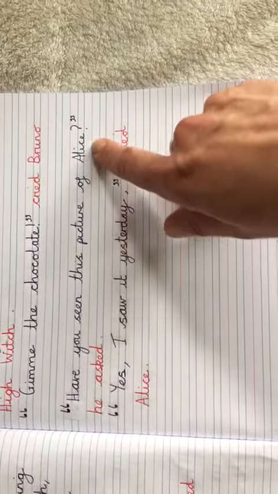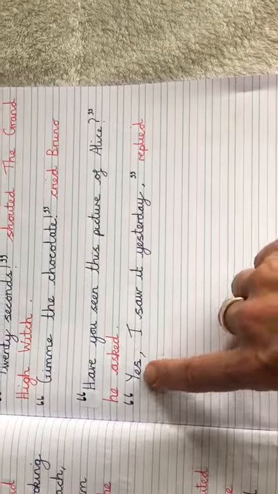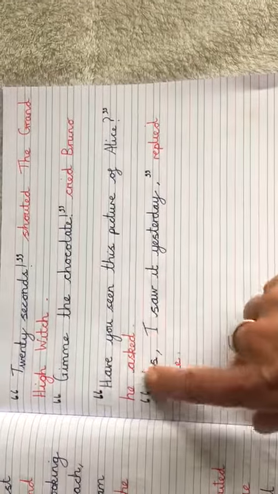Here is another example. "Have you seen this picture of Alice?" he asked, and the reporting clause is in red. "Yes, I saw it yesterday," replied Alice. So we've got a new speaker, so we need to start a new line.